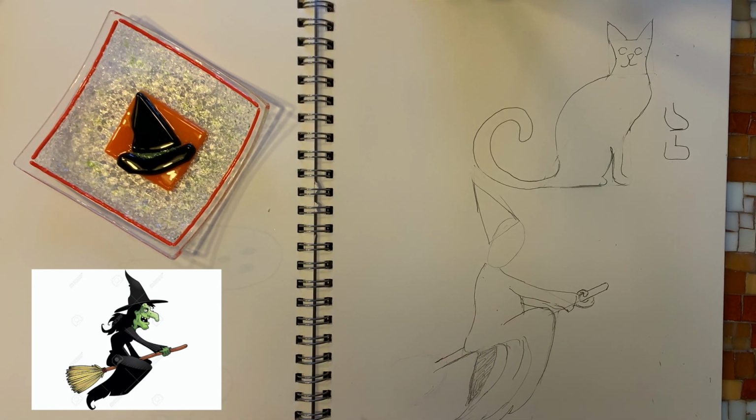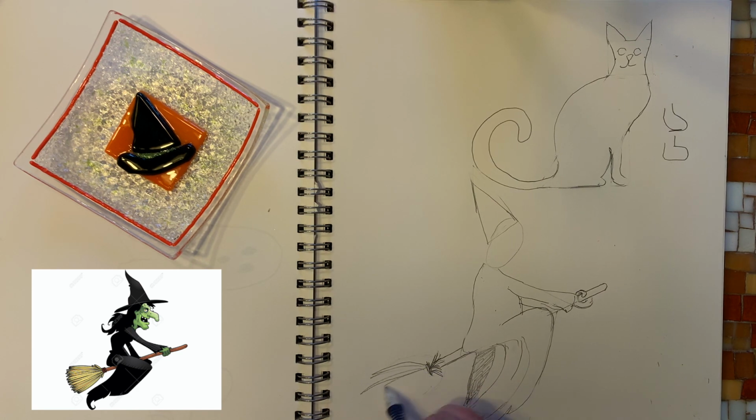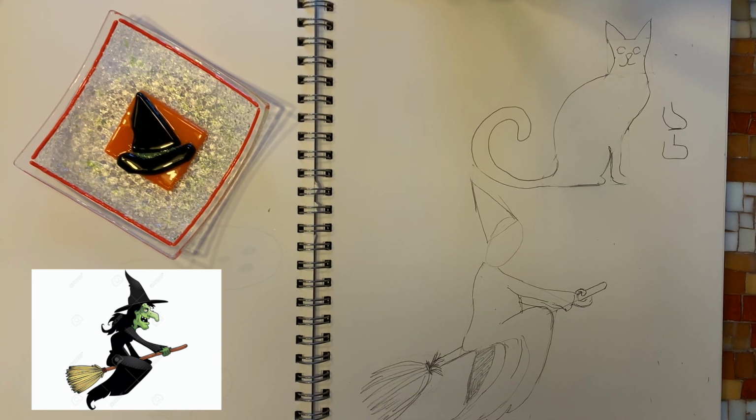Depending on what kind of broom you have, sometimes you'll have a broom with little straw strands up there, and then it has a thing where they tied it, and then it has the straw coming down here. You don't have to draw it all. Just a couple lines will tell you that's a broom, and it's got straw.